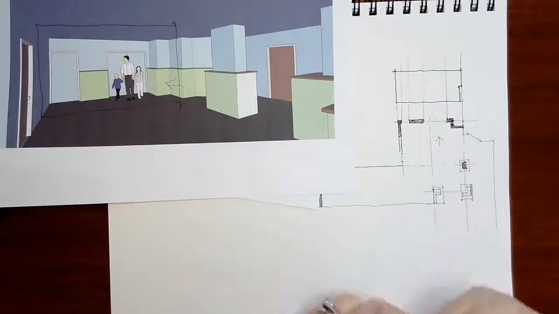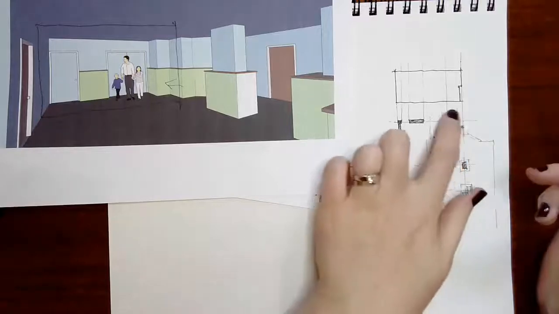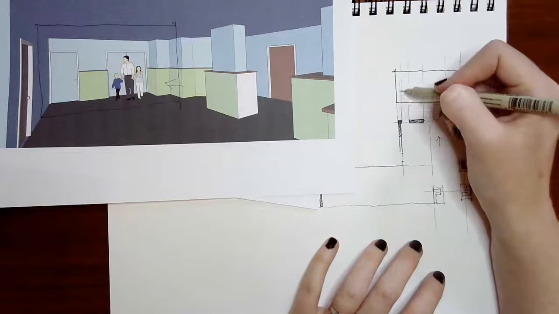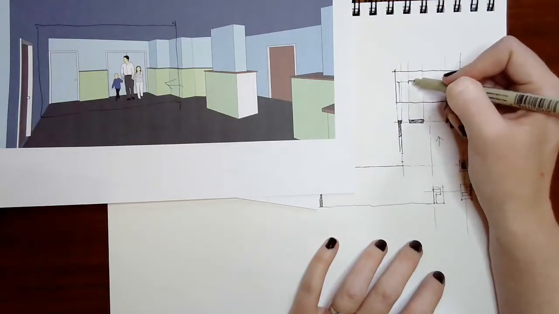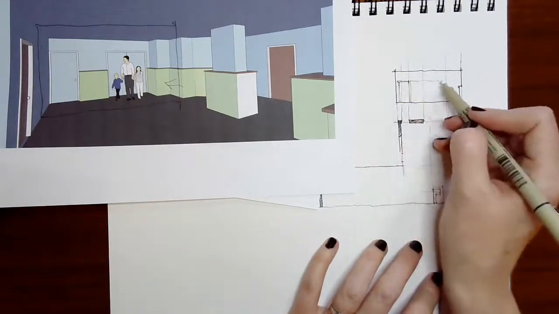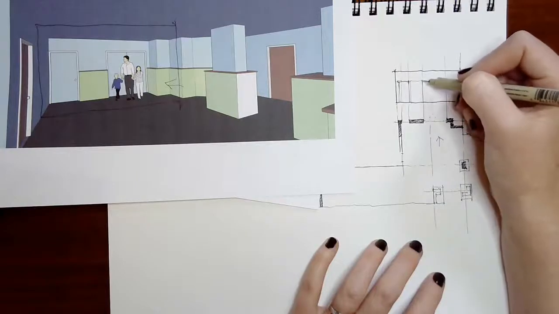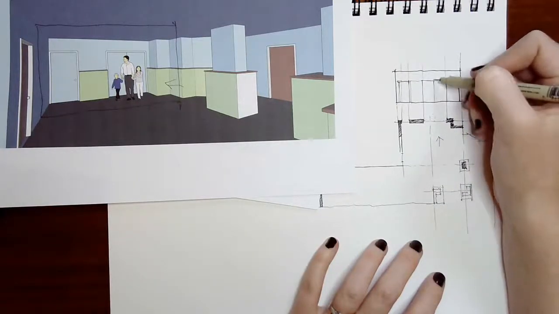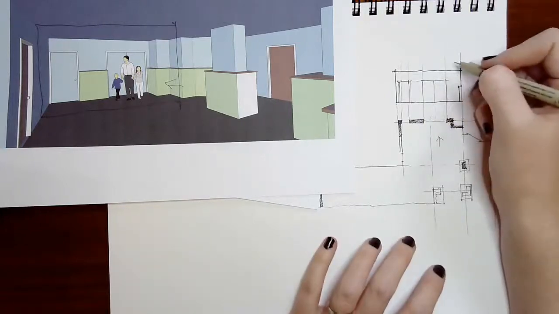Okay. And then with a lighter line weight, this is the heavier cut profile line. The lighter line weight, you would block in the doorways and make sure those align as well. So you're always aligning. And then, yeah, there's not a whole lot else happening.